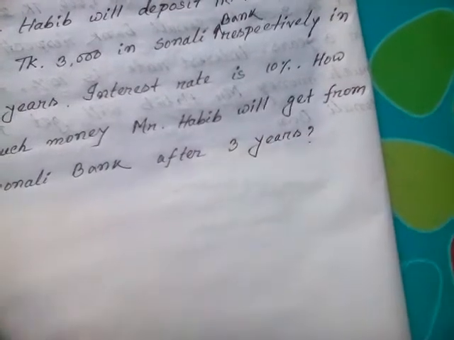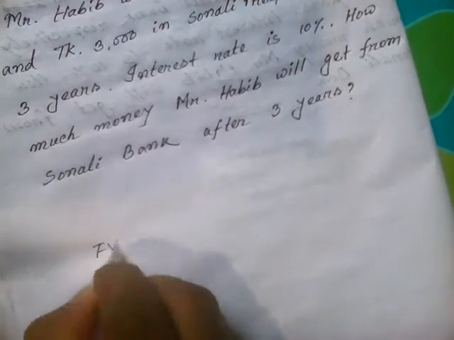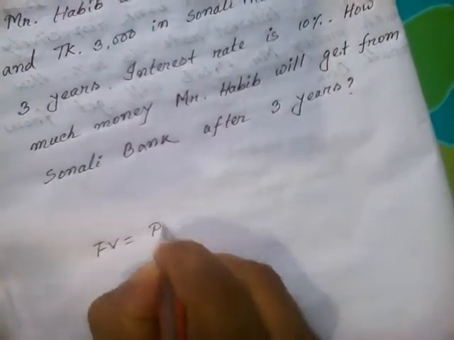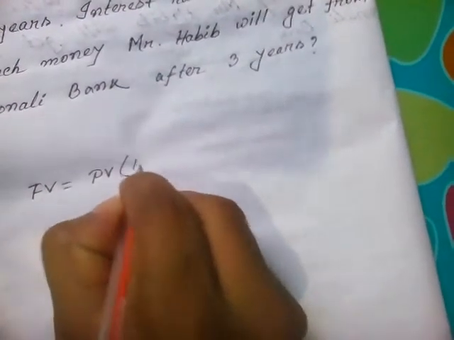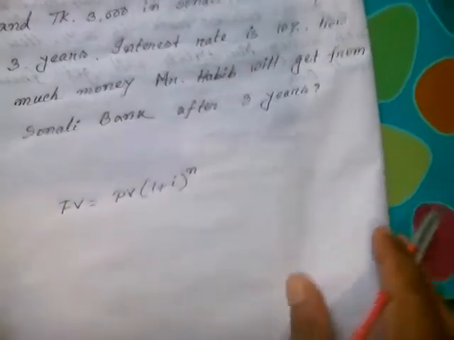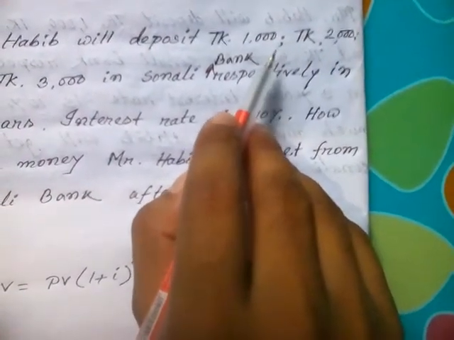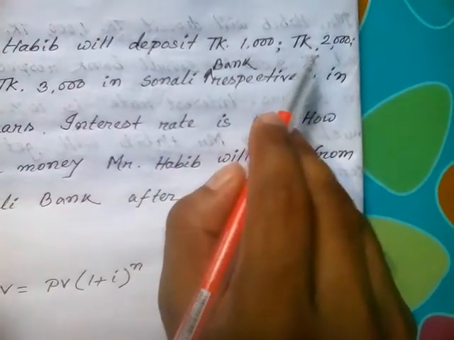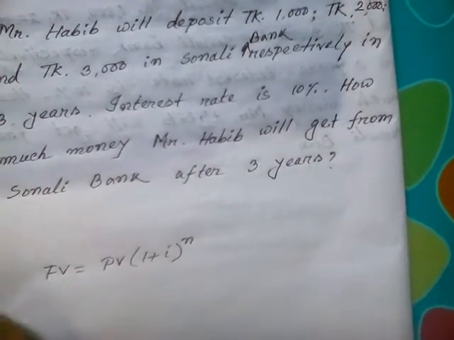So if it is yearly compounding, our formula is FV equals PV into (1 plus I) to the power n. Here I have written one formula, but there are 3 consecutive amounts, and these 3 amounts will be deposited in the bank in 3 years respectively.